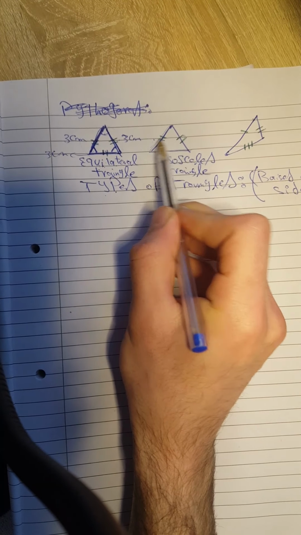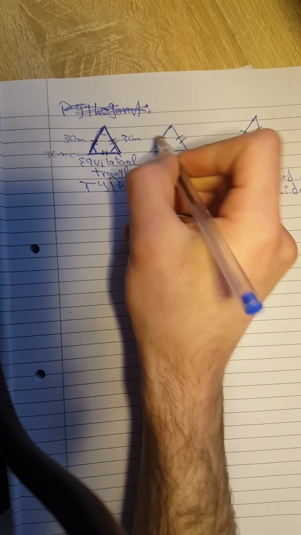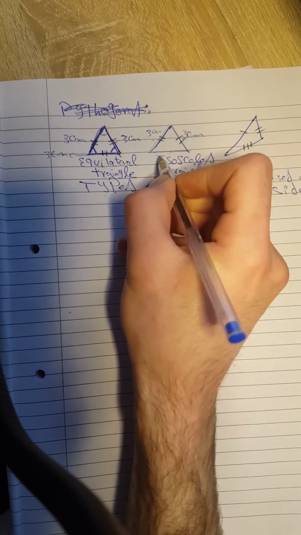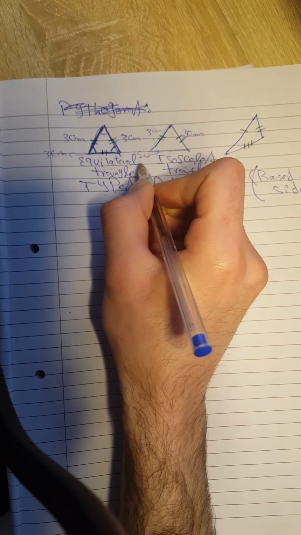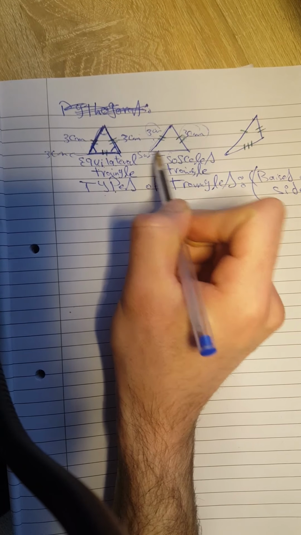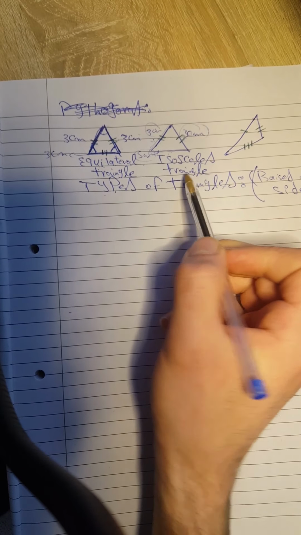We got two sides are equal but the other side different. So for example, this one's 3 centimeters, this one 3 centimeters, but this one 5 centimeters, for example. So two sides are equal in length, but the other side different length, so isosceles triangle.